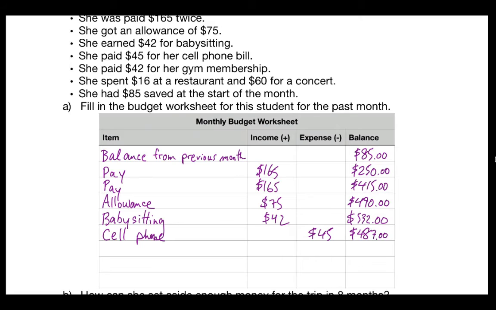And next, we've got a gym membership. And the gym membership is $42. So we subtract that 42, take that away from 487, we're left with $445.